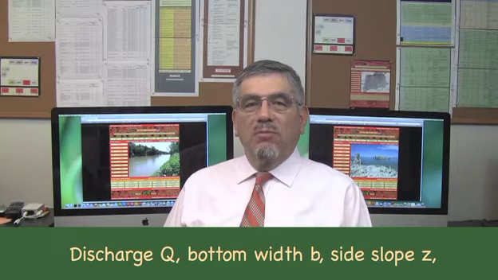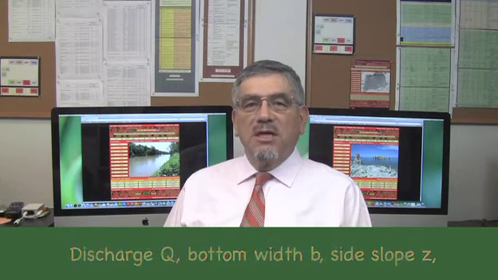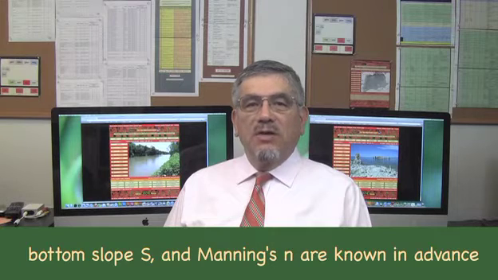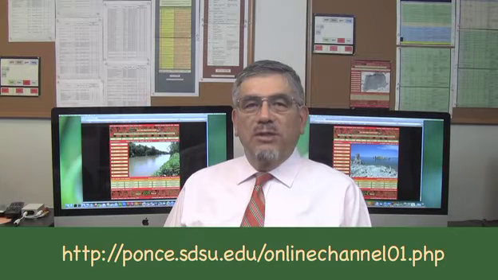In a typical design case, the discharge Q, bottom width B, side slopes Z, bottom slope S, and Manning's n are known in advance. Then, the normal depth is calculated using normal depth formulas. An online normal depth calculator is pons.sdsu.edu/online-channel-01/PHP. Bureau of Reclamation experience curves for design bottom width and water depth are shown here.